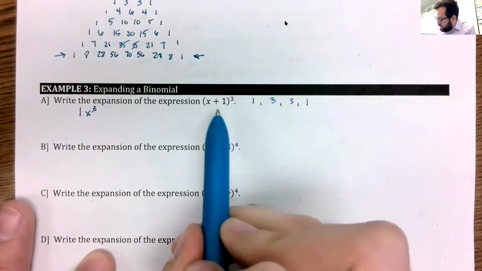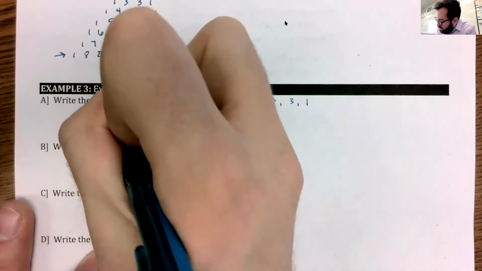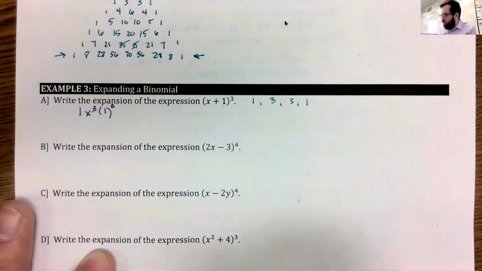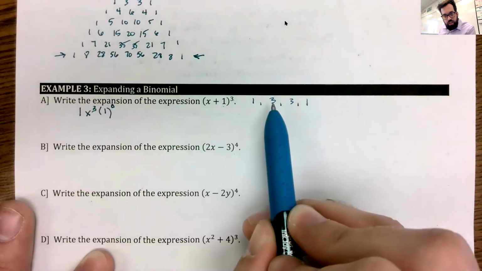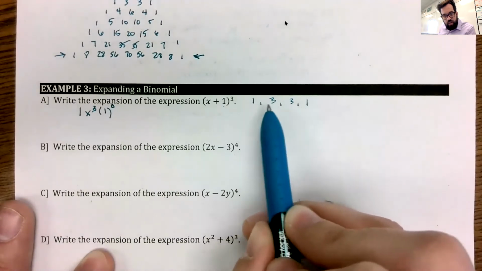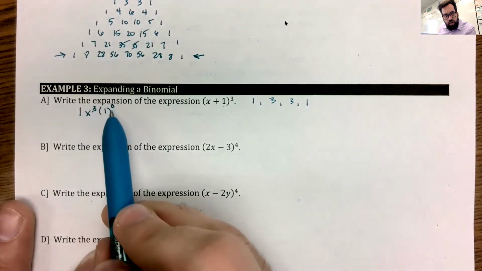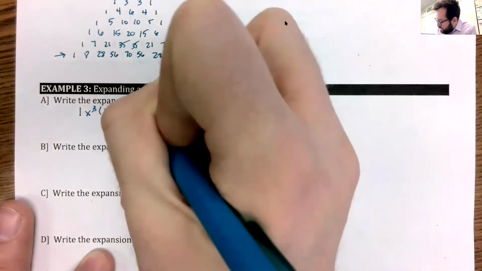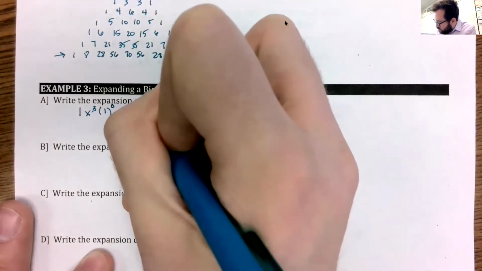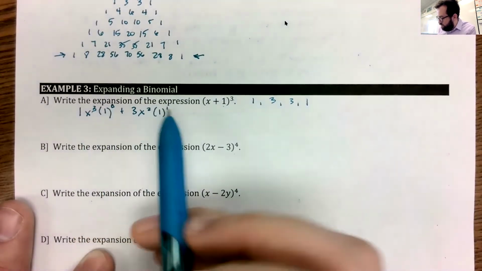Then we take the second term, which in this case is a 1, and raise it initially to the 0 power. And what we're going to do for each successive term is use the next coefficient in line from our Pascal's triangle, reduce the x power by 1, and increase the 1 power by 1. So it's going to be 3x squared, 1 to the first. So notice the 3 became a 2, the 0 became a 1.